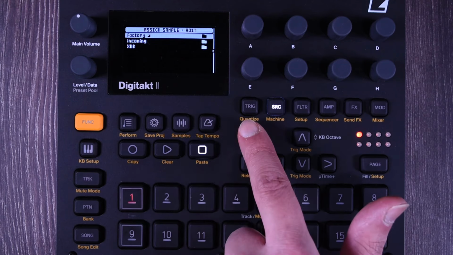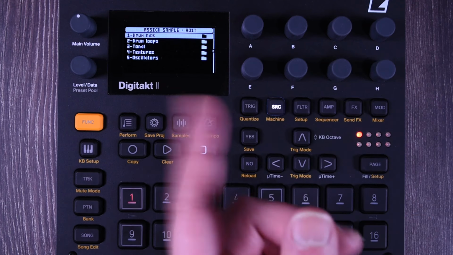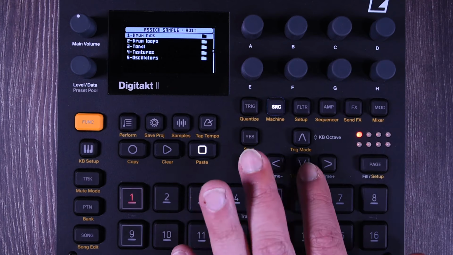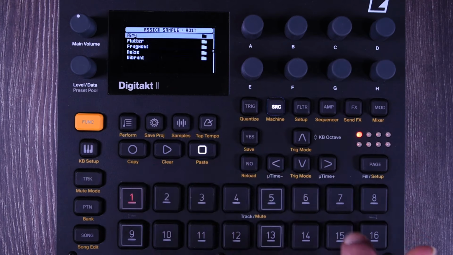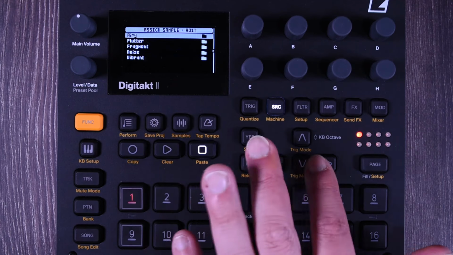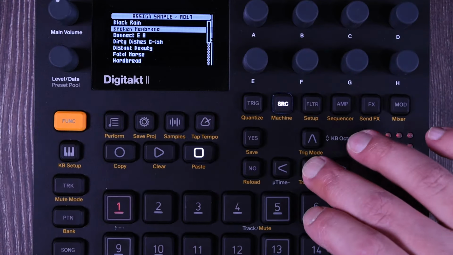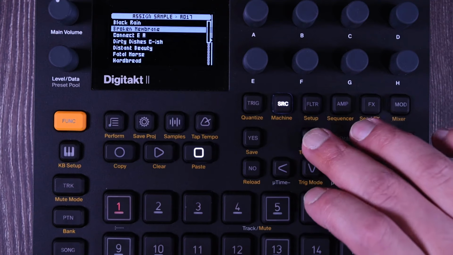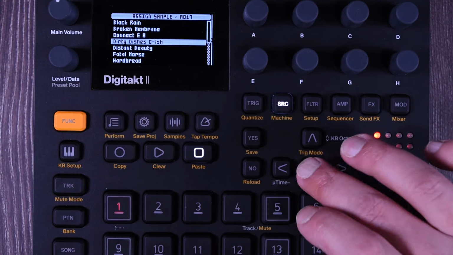I'm going to go to the factory. From factory, you have a lot of sounds. All the different sounds are going to be separated in categories. So maybe I want to load some textures. I'm going to say yes. If you want to go back, you just need to press no. So I'm going to press yes, and I'm going to go maybe to Flutter. And right here, you see the samples. You can go up and down. And notice that you can audition all different samples.